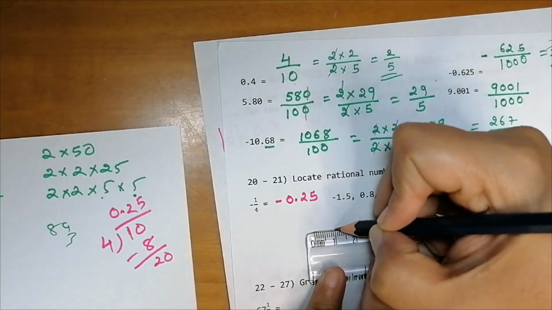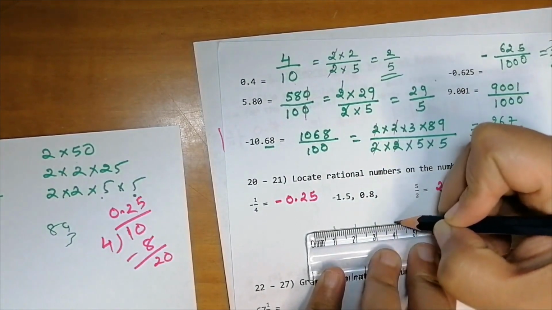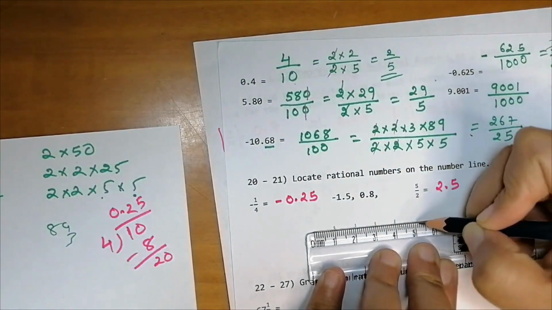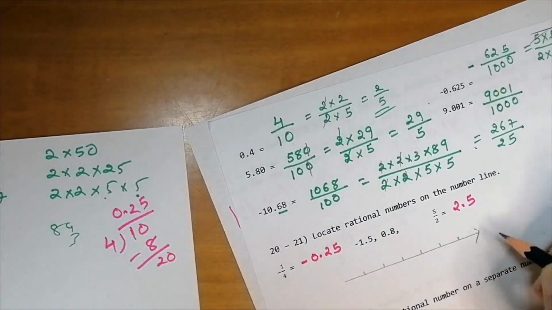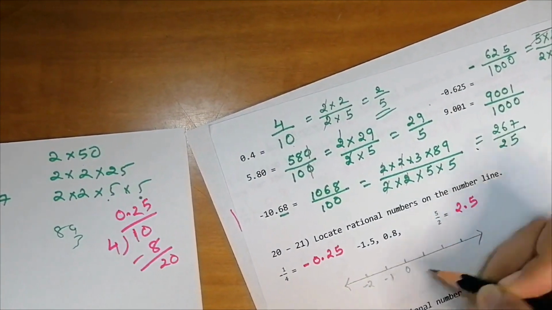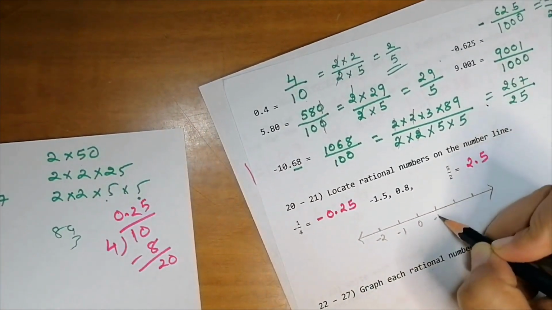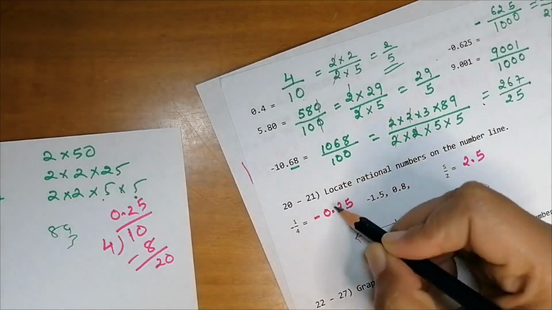So let's say this is minus 2, minus 1, 0, then plus 1, 2, and 3.